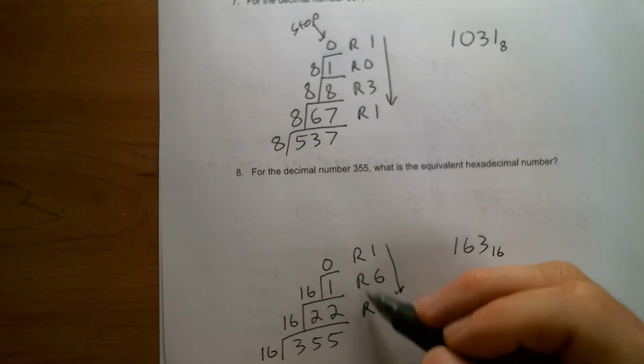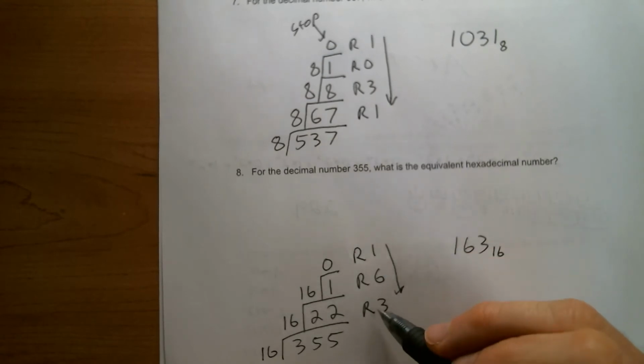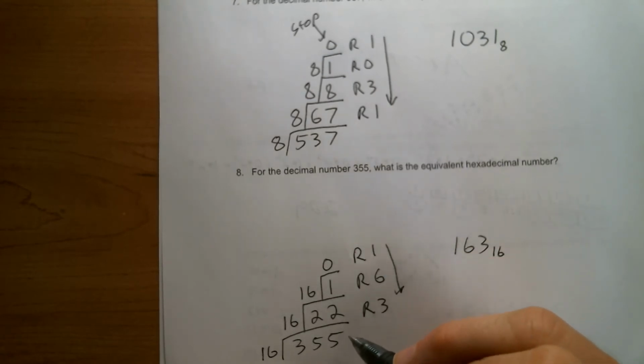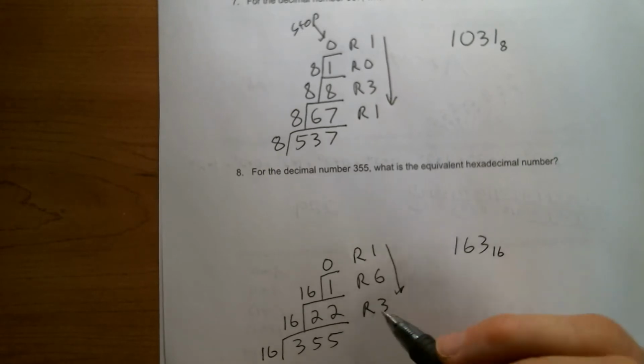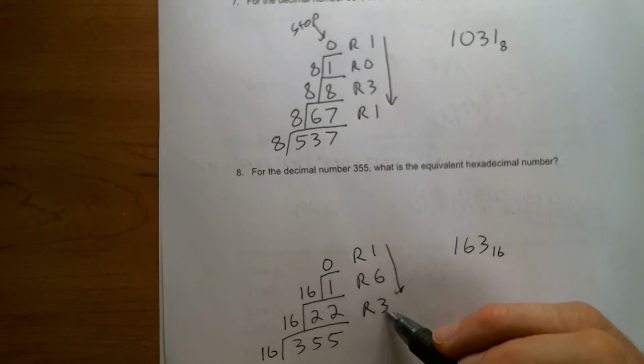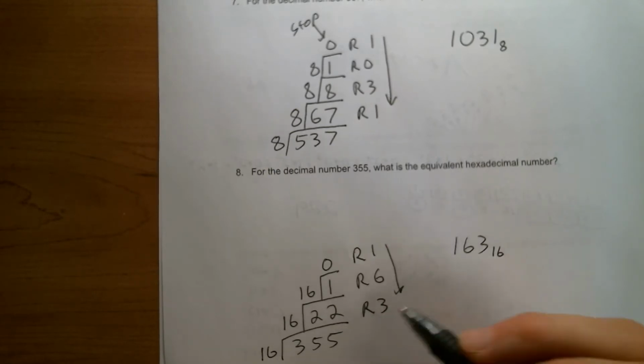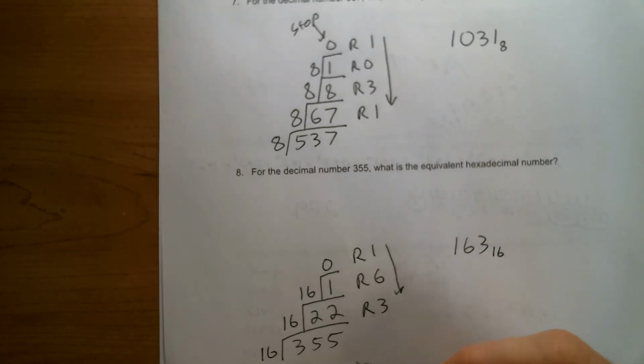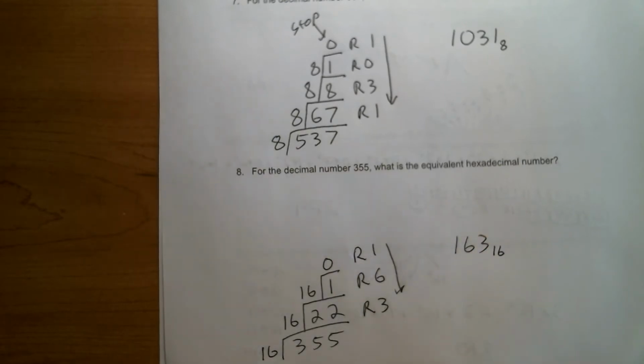Now be careful with these remainders. Sometimes you're going to get a remainder of 10. Sometimes you're going to get a remainder of 11, 12, 13, 14, 15. Then you have to remember that a remainder of 10 actually corresponds to an A. A remainder of 11 is a B, a C, a D, an E, and F all the way up to 15. So just make sure if you get a remainder above 9, you're translating it to the appropriate letter when you actually move it to hexadecimal.